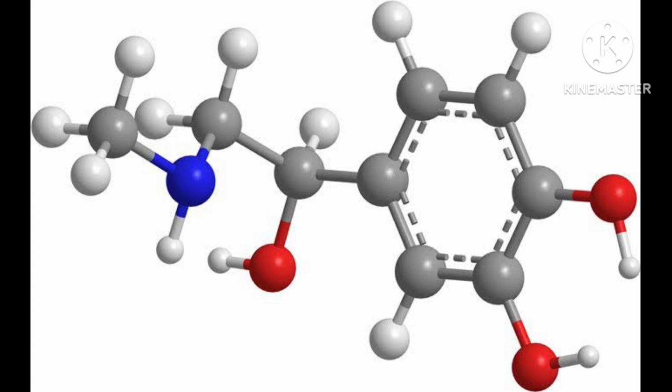All are saturated, meaning single bonds. Everywhere carbon has tetravalency, 4 valencies, so it can make 4 bonds. Carbon has 6 electrons in total, but the outermost electrons are 4: 1s2, 2s2, 2p2. The 1s2 electrons do not take part in bond formation.